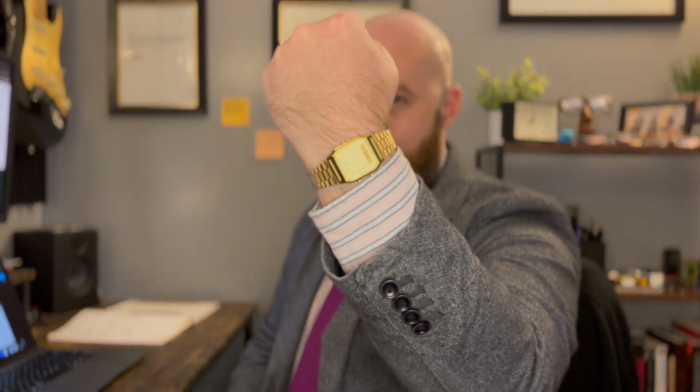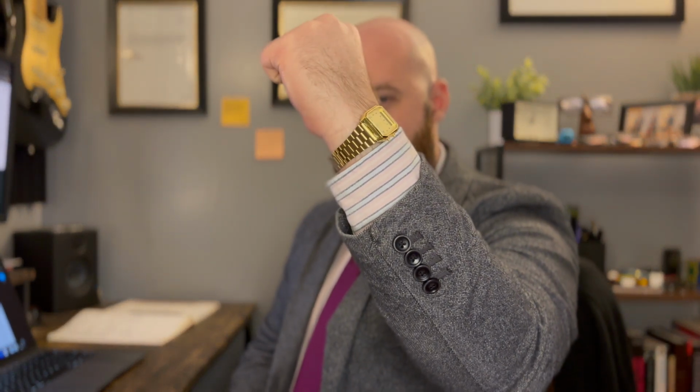This tie was a gift, actually, so I don't have a link to it, and I don't know where it was bought. So I am wearing my Casio 230 GA, though, so you can see that.